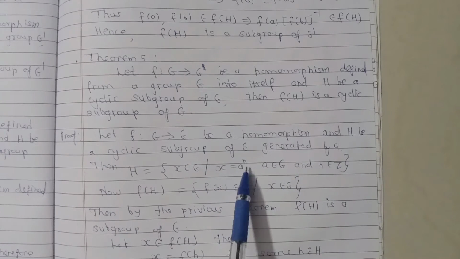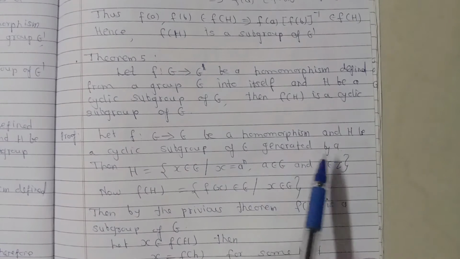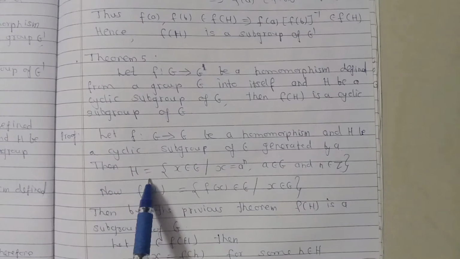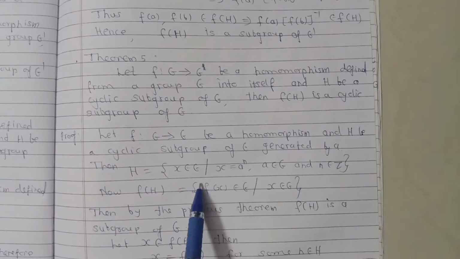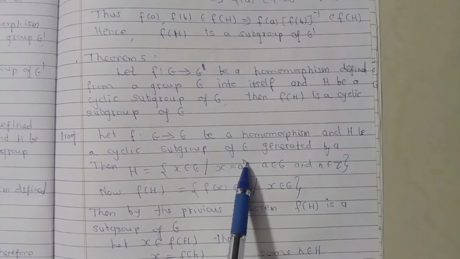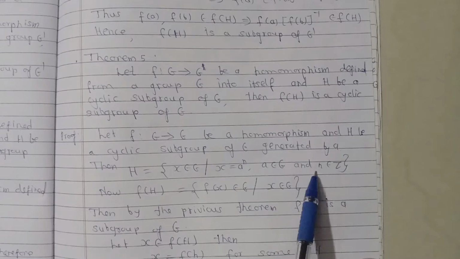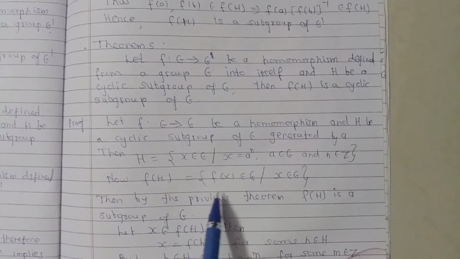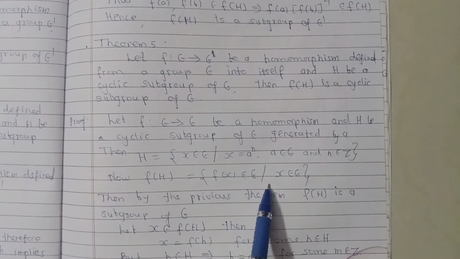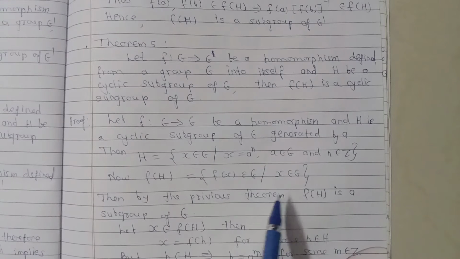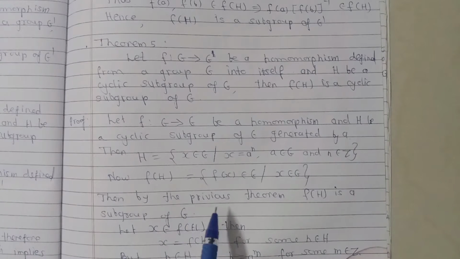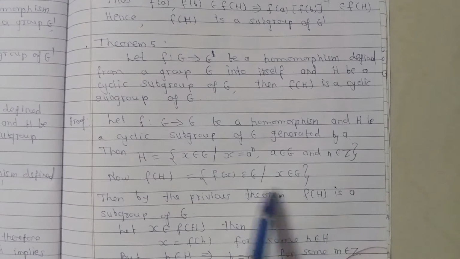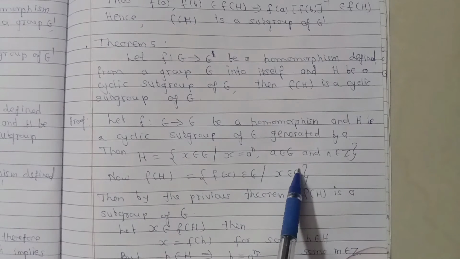So H equals the set of all x belonging to G satisfying the property x equals a raised to n, where a belongs to G and n belongs to Z. Now f(H) equals the set of all f(x) such that x belongs to H. Then by the previous theorem f(H) is a subgroup of G.